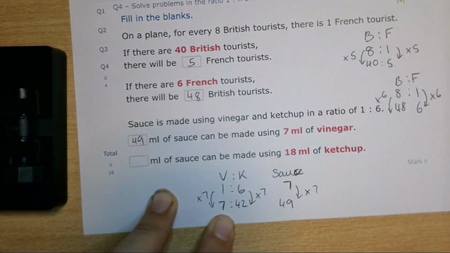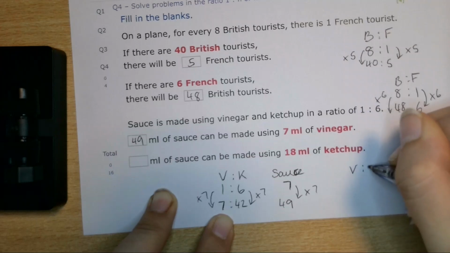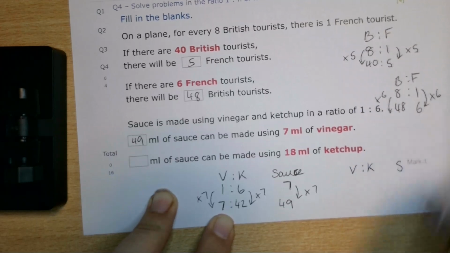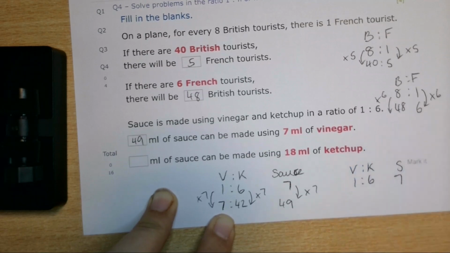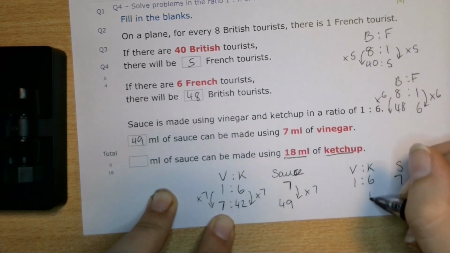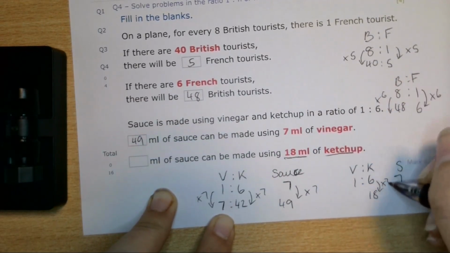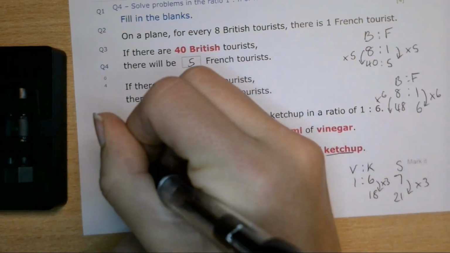And the other one, 18 millilitres of ketchup. So again, I do my V for vinegar, K for ketchup, S for sauce, 1 to 6, which gives me 7 whatever's of sauce, 18 ml of ketchup, 18. What have I multiplied by? I've multiplied by 3. I multiply by 3, giving me 21.